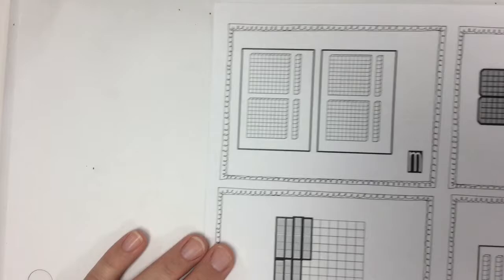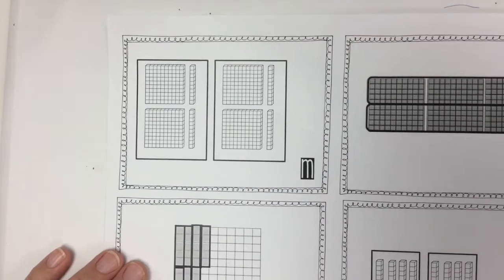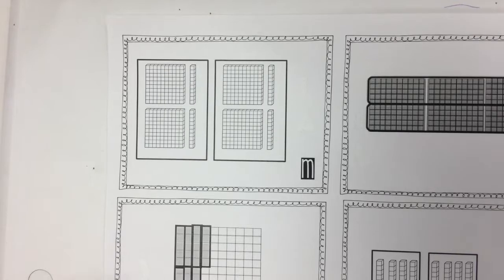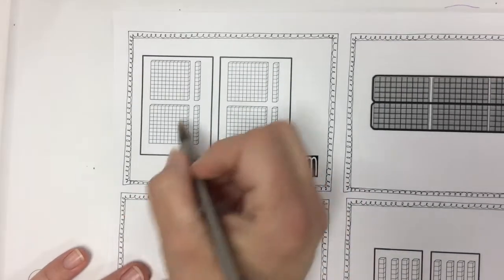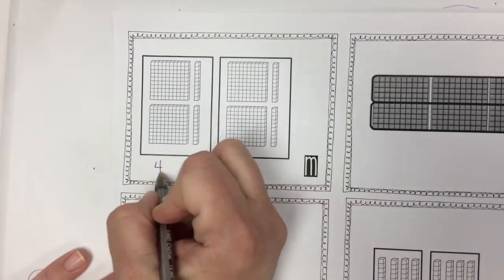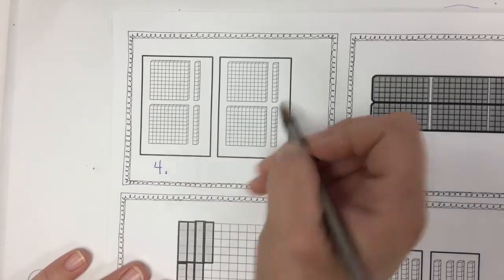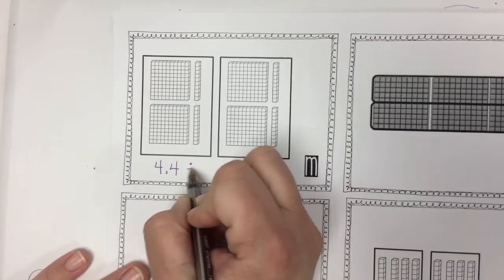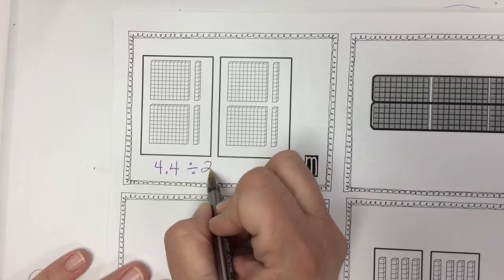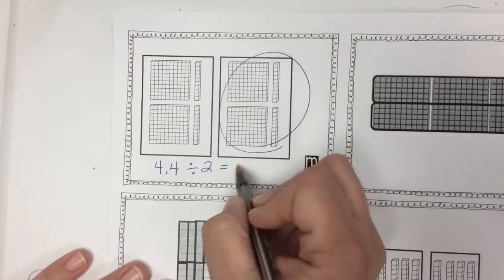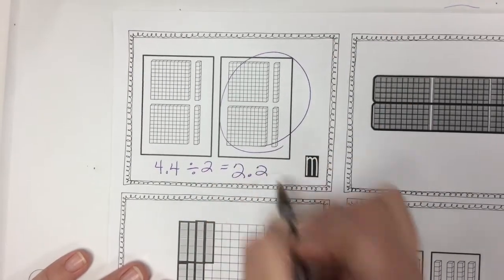M. Solve M. Okay, M says there's 1, 2, 3, 4, and 1, 2, 3, 4 tenths divided into 2 groups, and one group has 2 and 2 tenths in it.